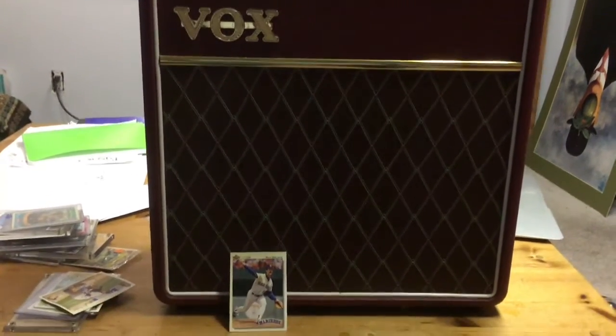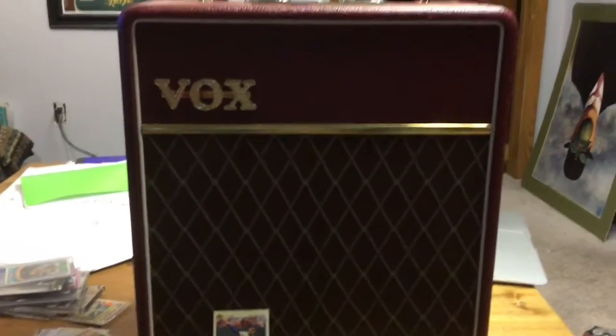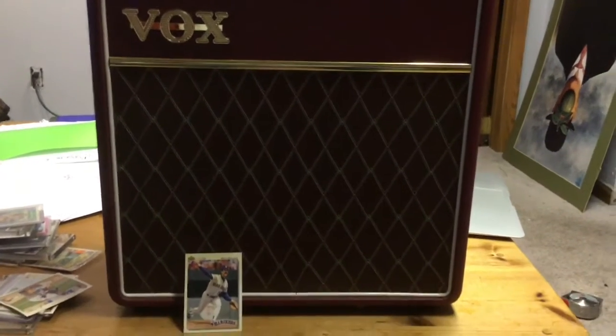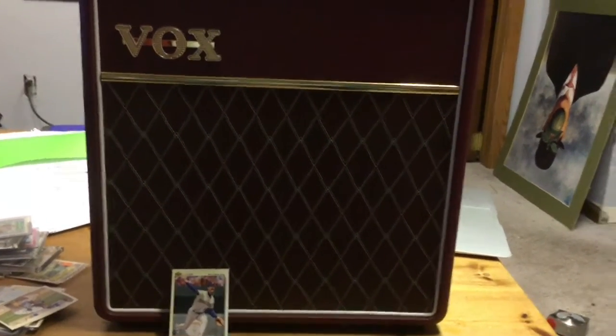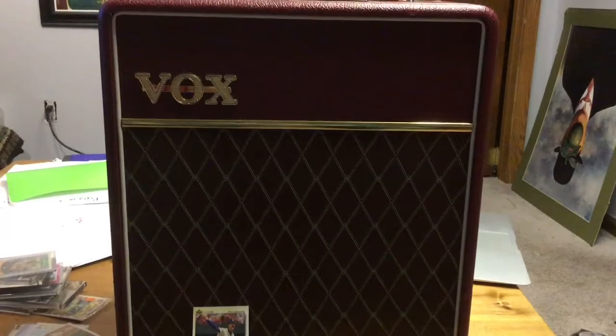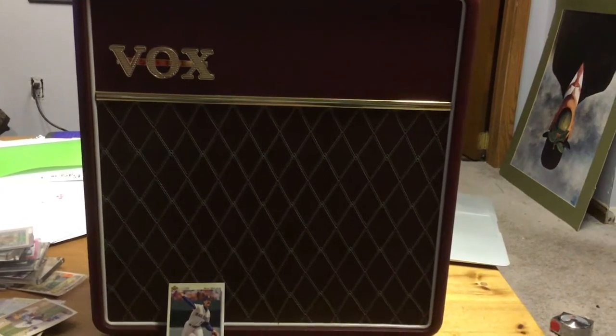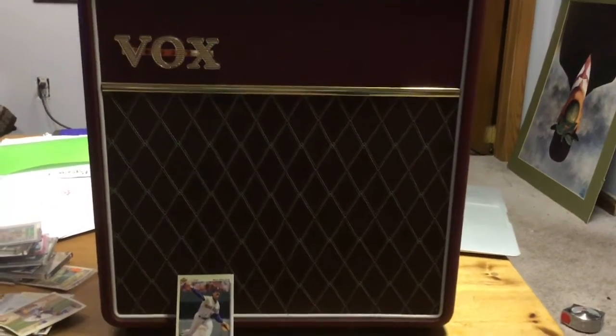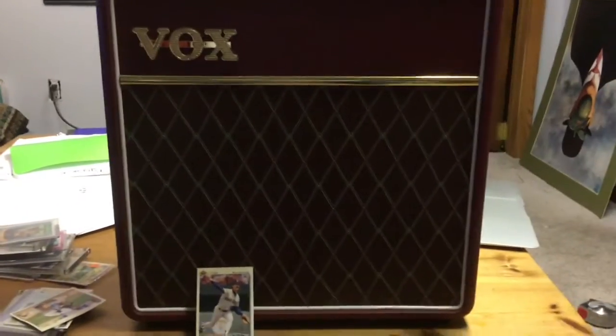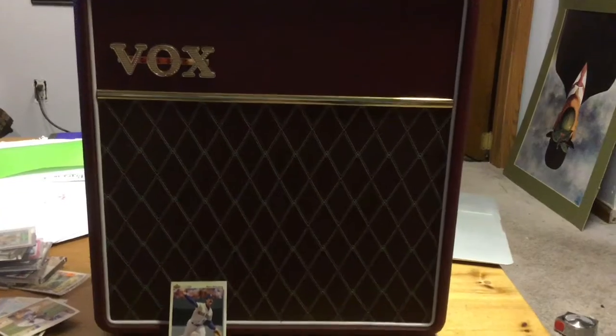Okay, this is a guitar amp I'm borrowing from a friend, with a baseball card to show you the scale. So it's pretty big, but not real big, so I could measure that in centimeters. I could measure across in centimeters, or I could measure up and down in centimeters.